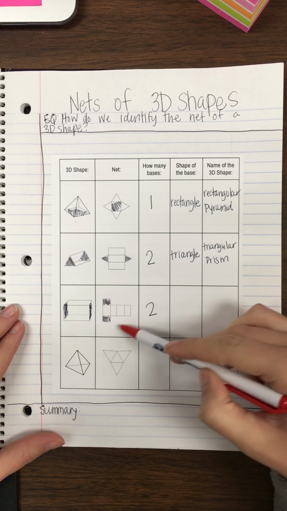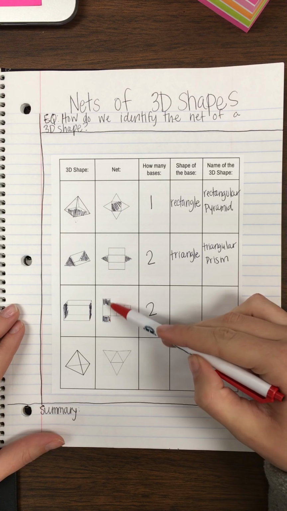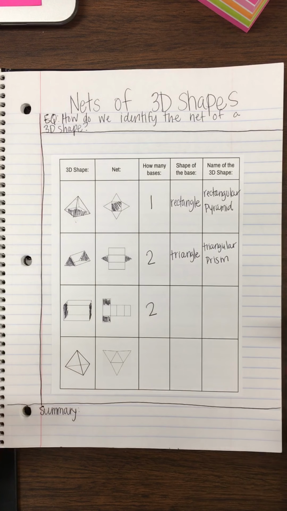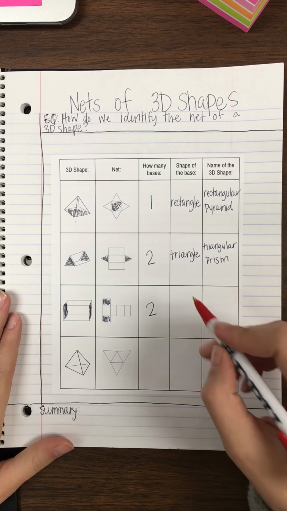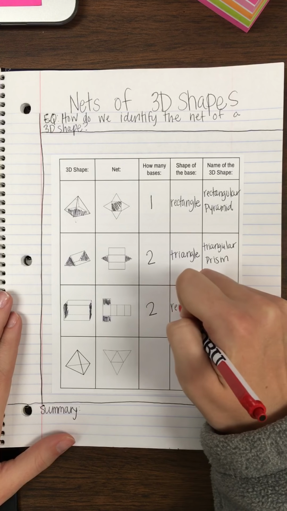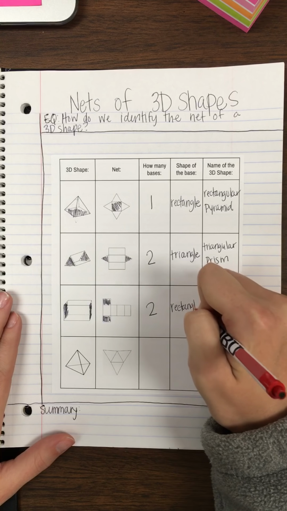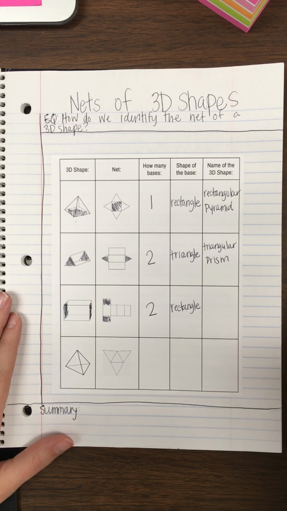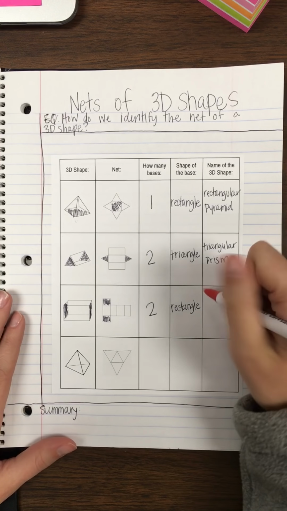So when you're looking at the net, these two rectangles that are by themselves coming off of the other 4 rectangles, those are the bases. So we said the base is a rectangle.